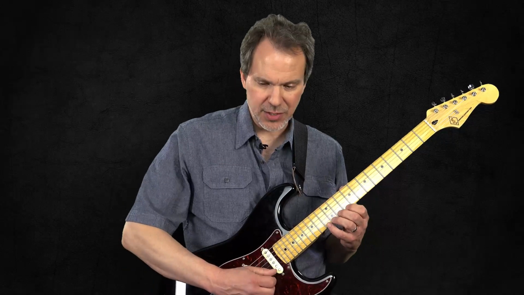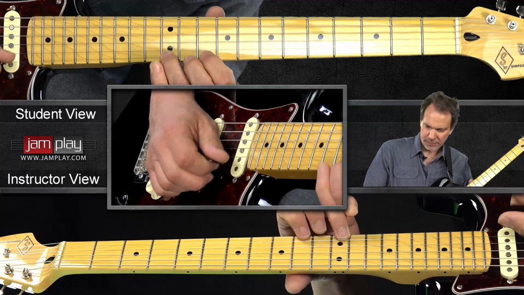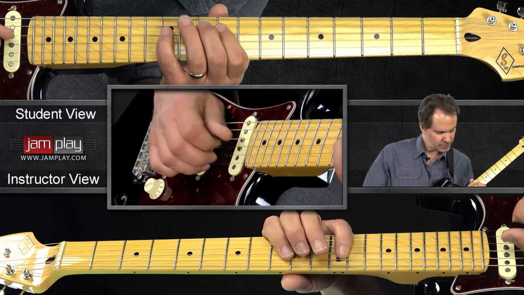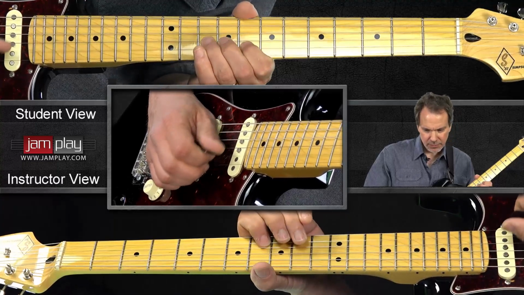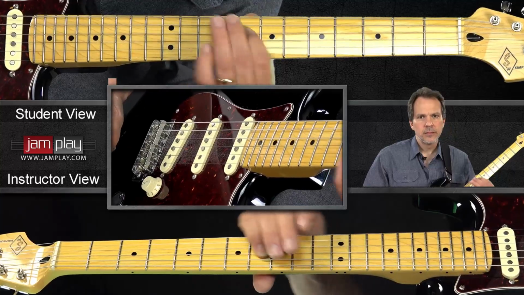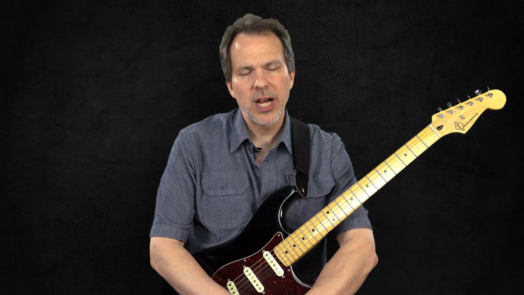So the last line goes like this. Once again, hearing the chord changes is not difficult. Let's try it together against the track.